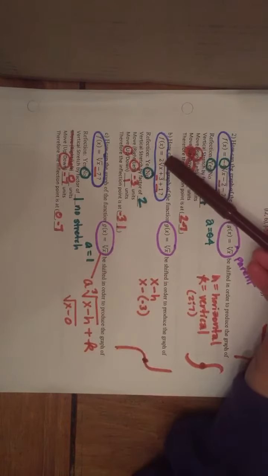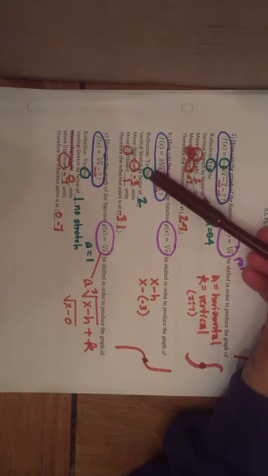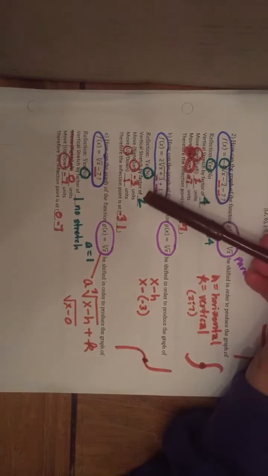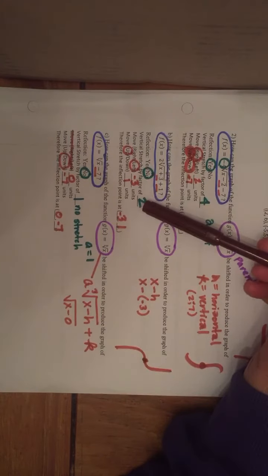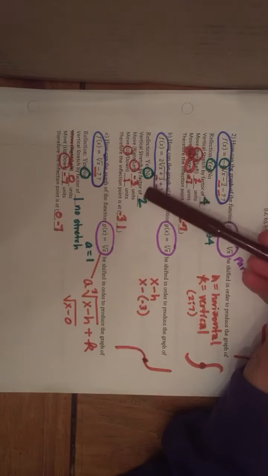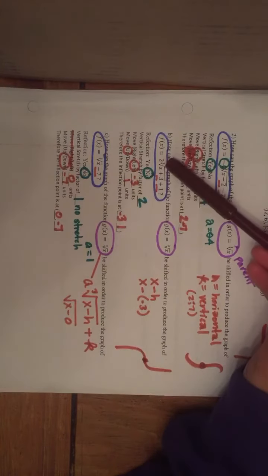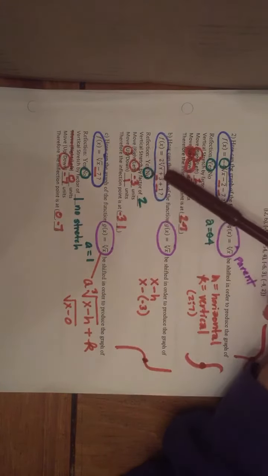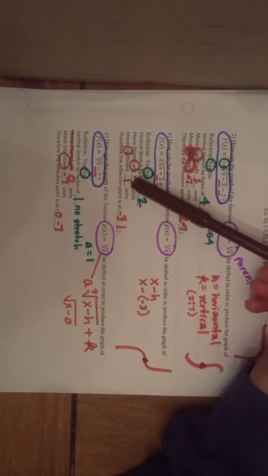So let's look at the second one. I have 2 as my a value, positive, so there is no reflection. It's positive, and it's going to stretch vertically by a factor of 2. That's your stretch, and that's all based on your a value. It's x plus 3, so it's going to be minus 3.